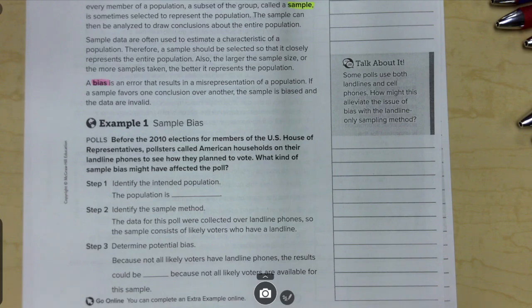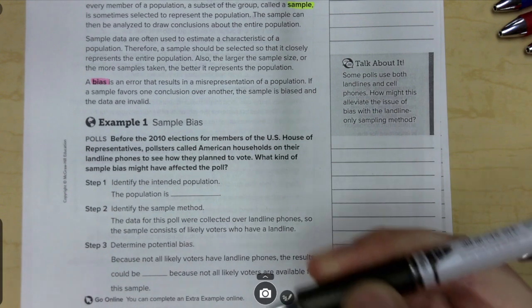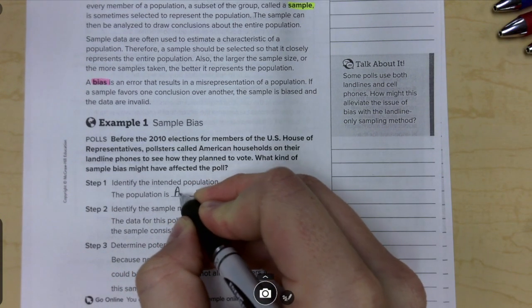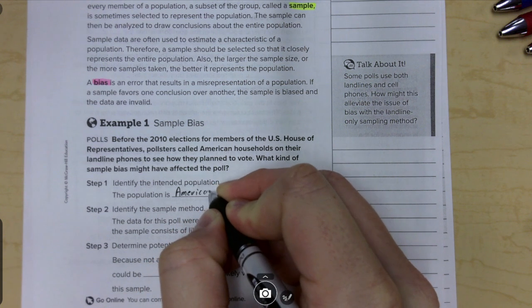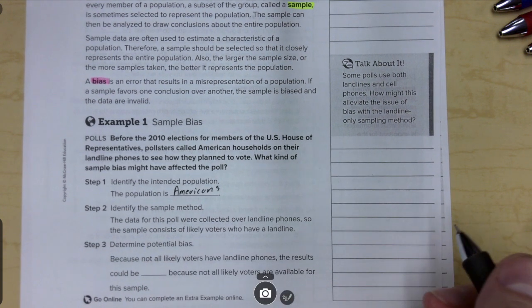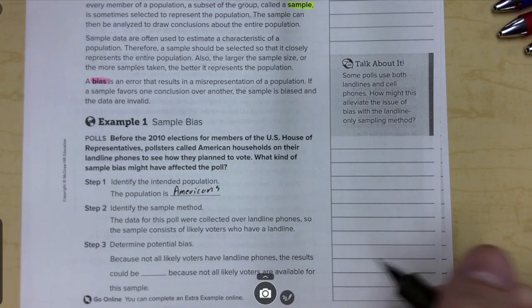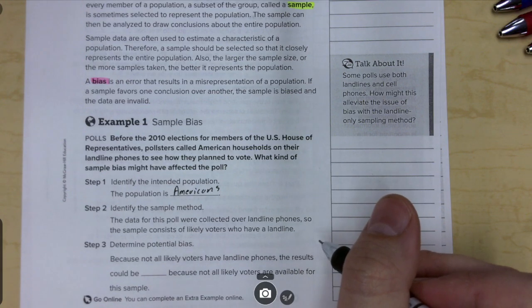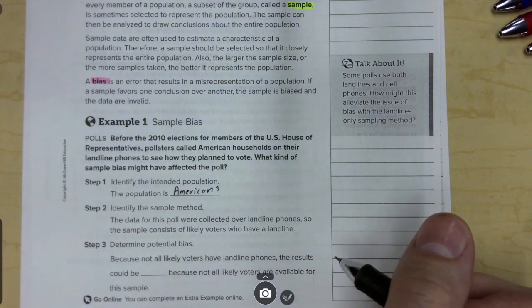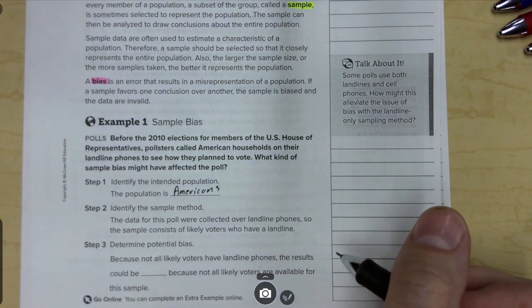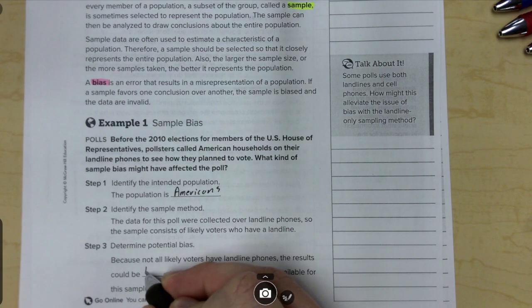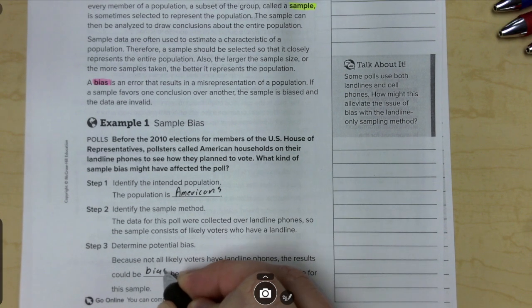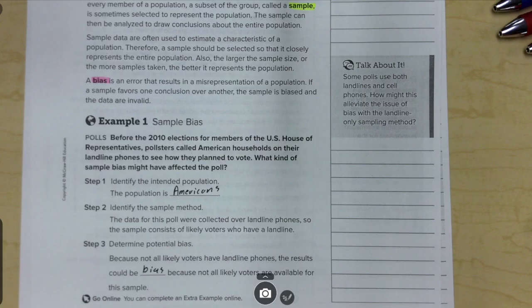Identify the intended population. Well, this is all of America, so Americans. Identify the sample method. The data for this poll were collected over landline phones, so the sample consists of likely voters who have a landline. Determine potential bias. Because not all likely voters have landline phones, the result could be biased, because not all likely voters are available for this sample.